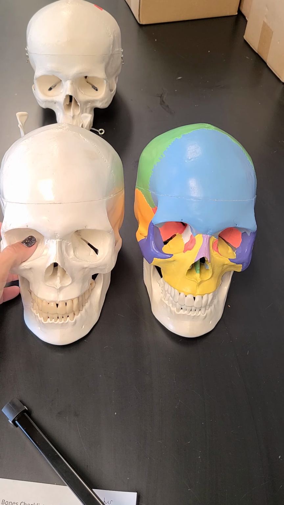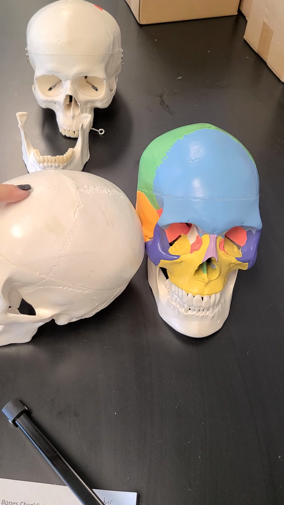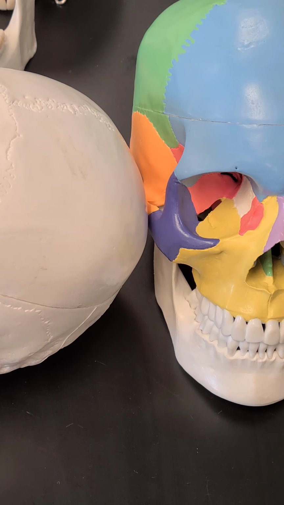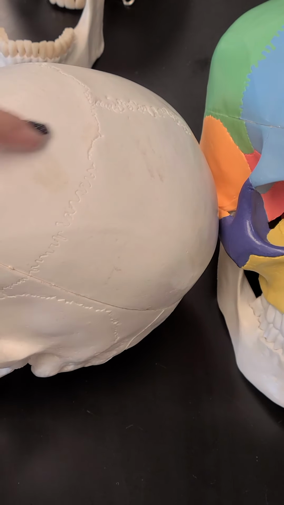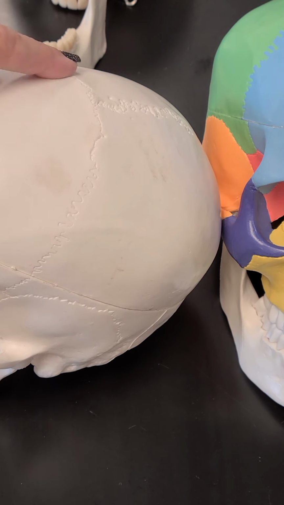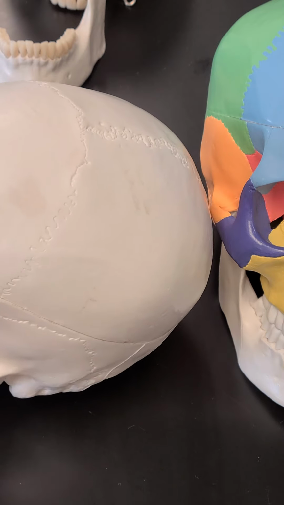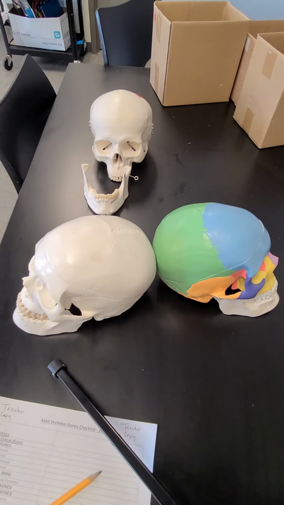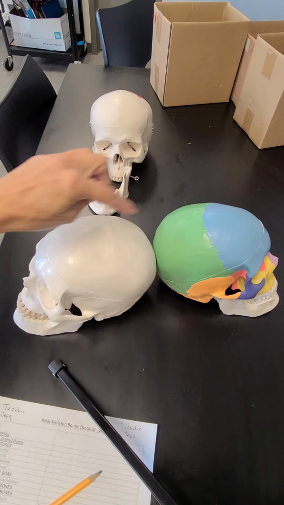So how you identify one bone from another is you look at the sutures, and you probably can't see the sutures so well. The sutures are like these lines right here. They separate the bones, and that's one of the first things on the list, the suture. So here's this cranial suture, which you see on this one right here. The cranial suture is here and here.